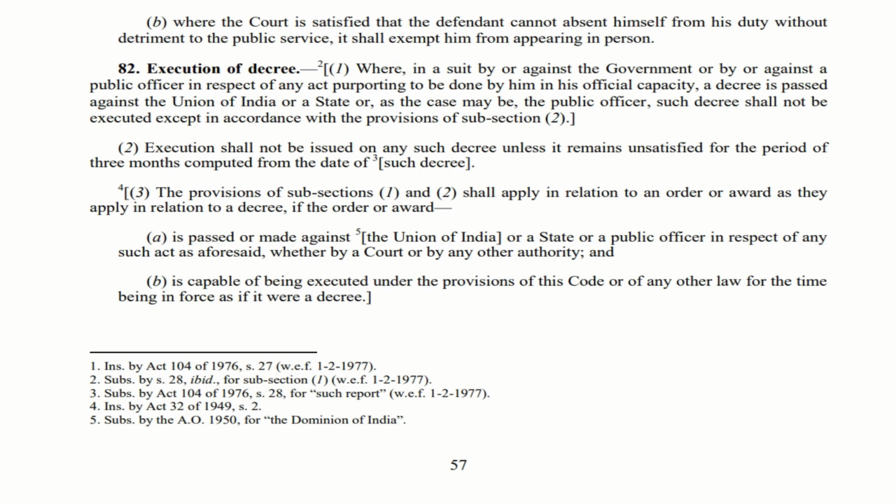Generally, when a decree is passed against the government or the public officer, as the case may be, 3 months time should be given to the government or the public officer to execute the decree, and that date starts from the date of decree. For example, on 13/1/2023, imagine they are given an order. Then 3 months time will be given starting from 13/1/2023, because the date of decree is 13/1/2023. Within the 3 months time, they are bound to comply. If they are not complying, then in that case, the decree can be executed. This is subsection 1 and subsection 2.